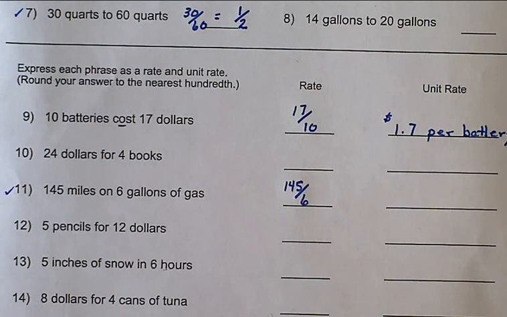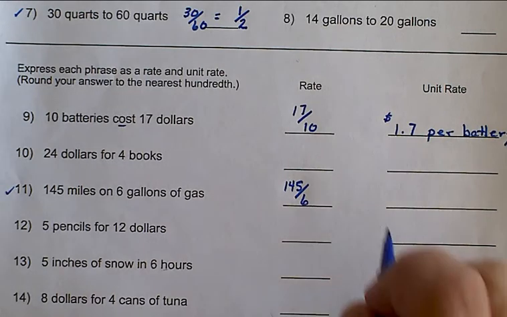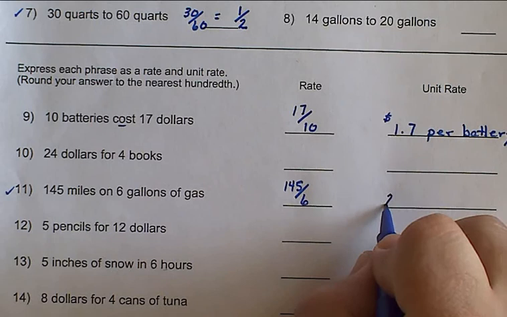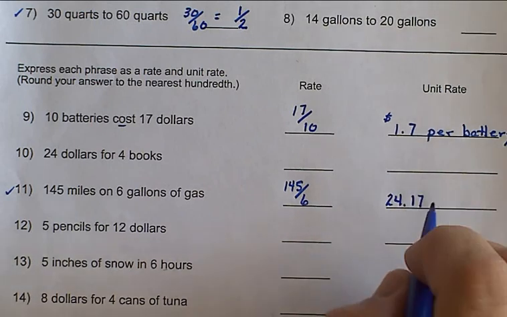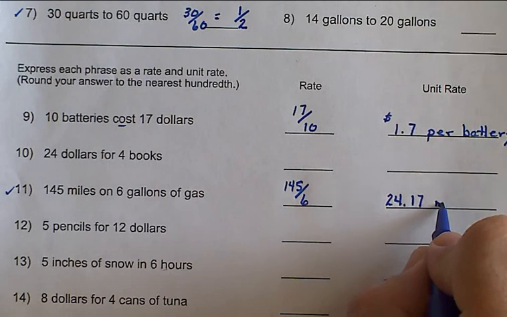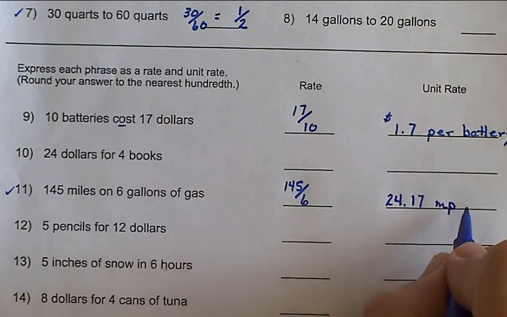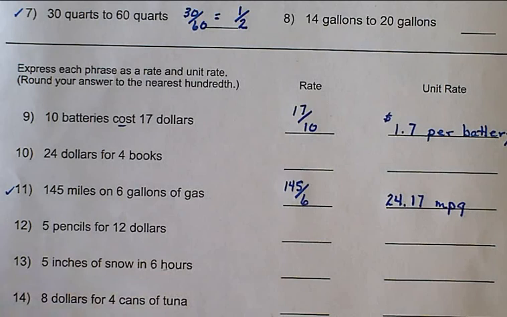145 divided by 6. And it says if it doesn't work out exactly, round to the nearest hundredths place. That's 2 decimal places. So I'm going to call that 24.17. And that would be miles per gallon.